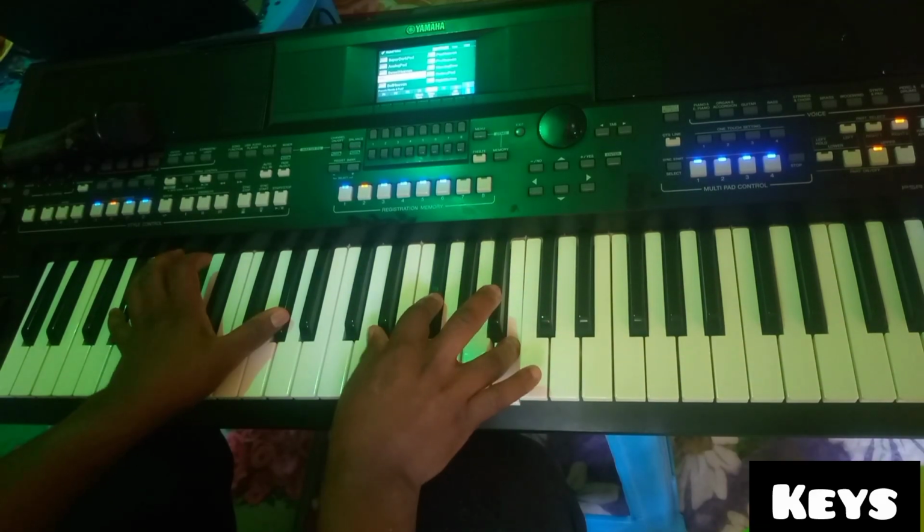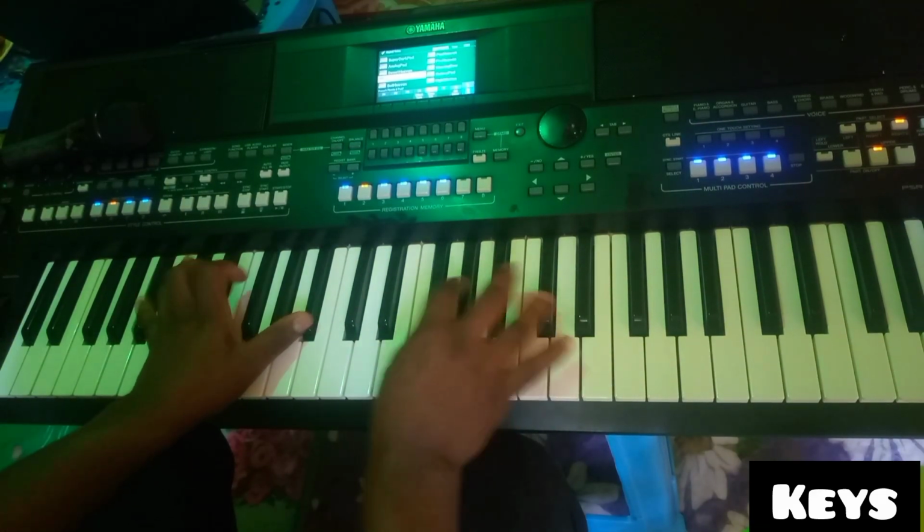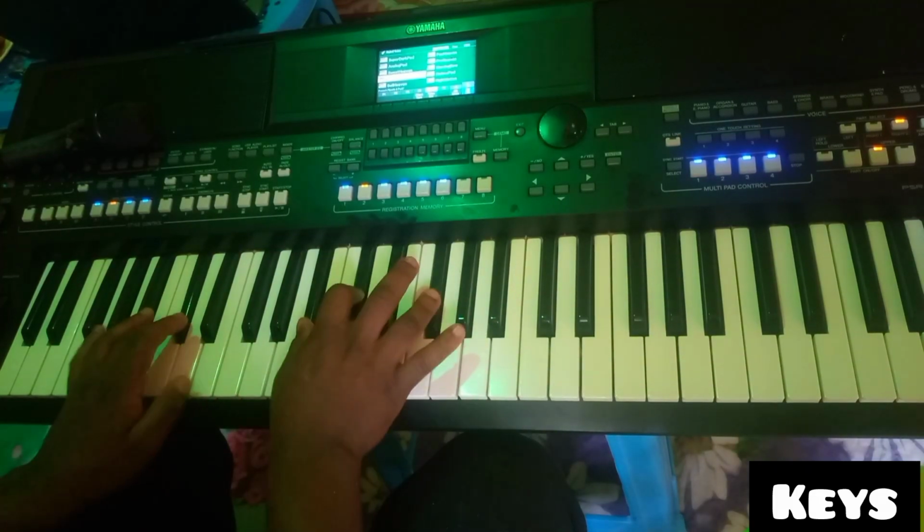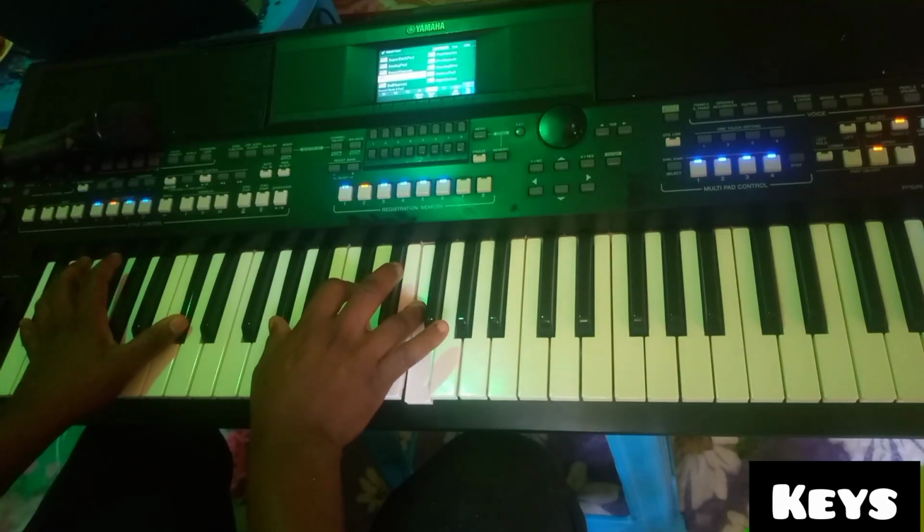Now the second part of the song, 3, 4, 2, D diminished, 1, utukufu there.